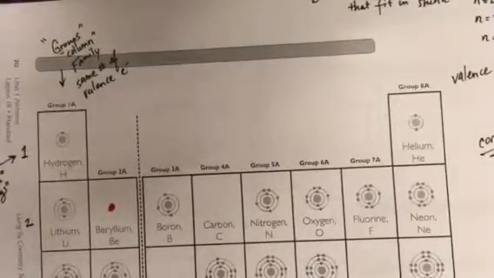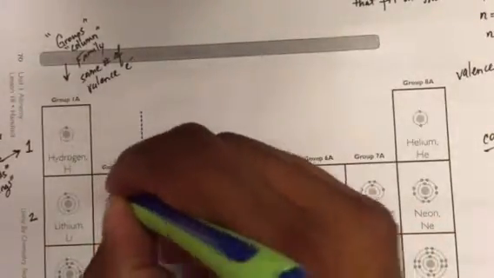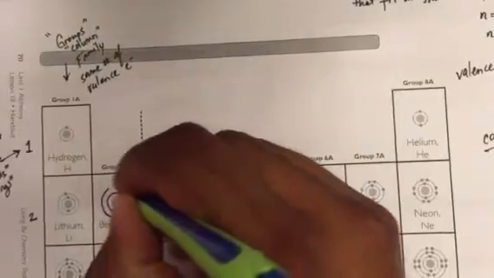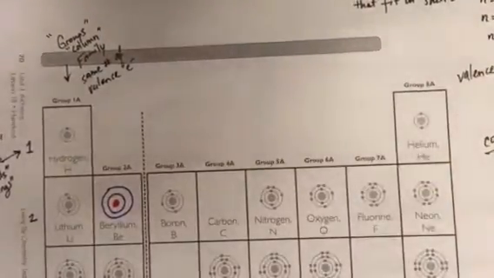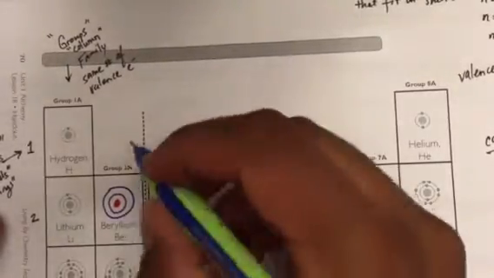Hopefully you can see the colors. Here we're going to start off with a red marker to signify the nucleus. And now remember, beryllium is in what row? It's in row 2, so it's in period 2. And so this tells us that it has 2 shells. Now remember that shells are the rings. If you look at the periodic table, the atomic number for beryllium is 4. So that tells us that it has 4 electrons.